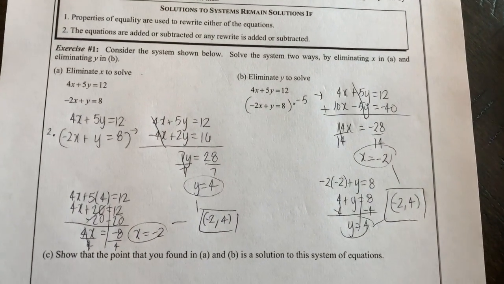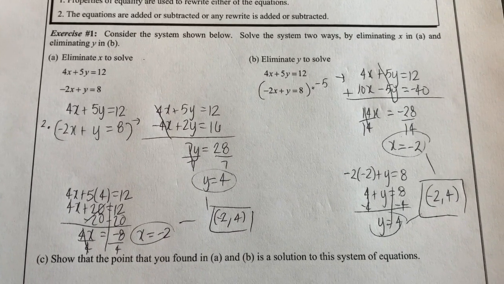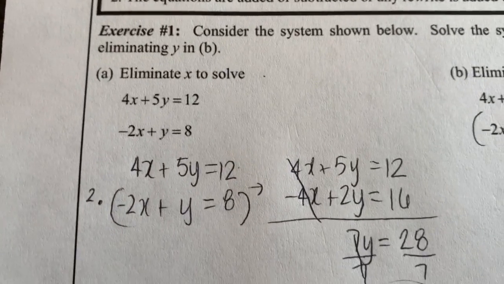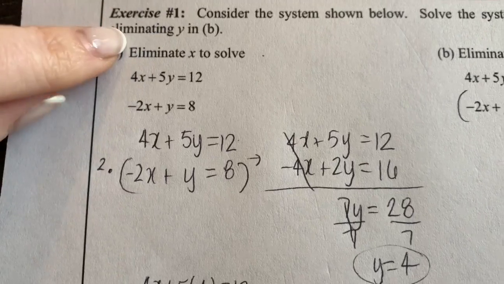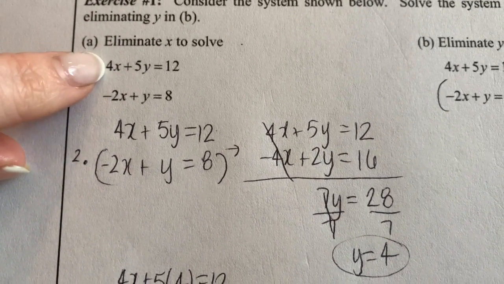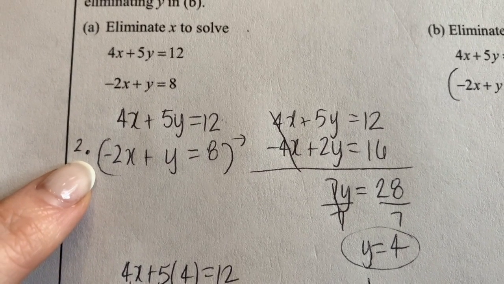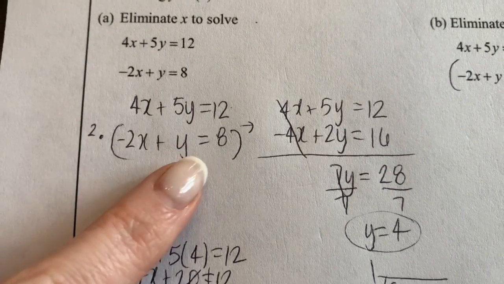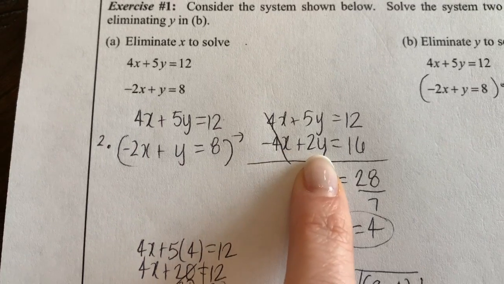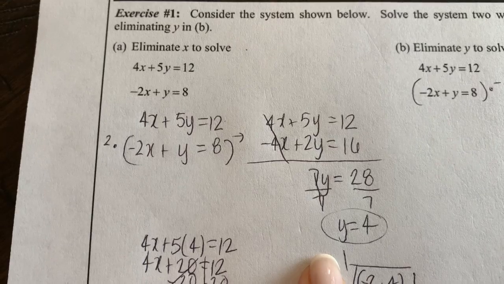Okay, guys, so once you solved this, hopefully you got, in both cases, that the solution would be -2, 4. So what you can do in the first one is you're trying to eliminate x, so you want this -2x to be a -4 so we can get rid of this. So all you have to do is multiply that by 2 to get -4. So just remember to multiply the whole equation by 2. So it turns into -4x plus 2y equals 16. And when you solve that, you get y is equal to 4.